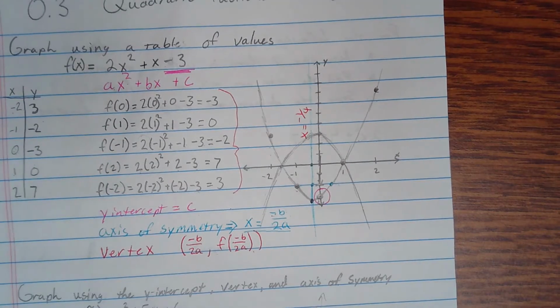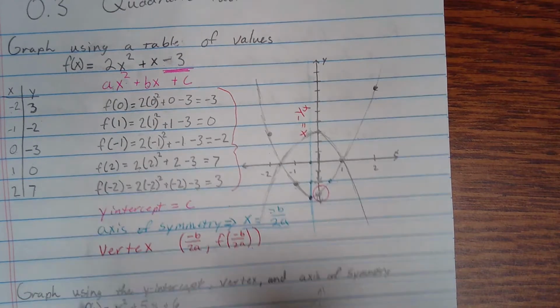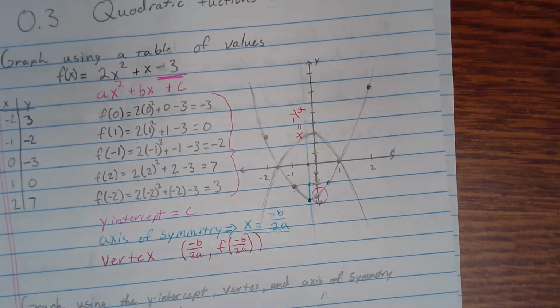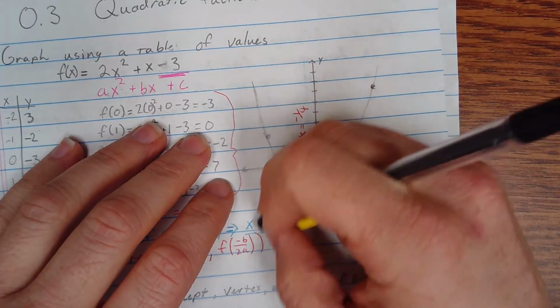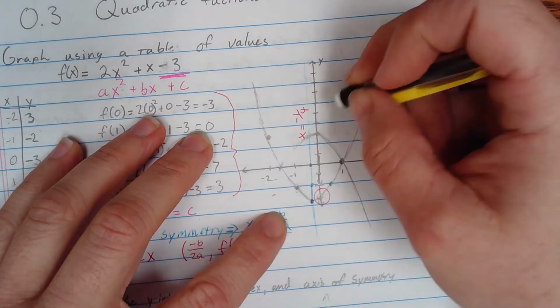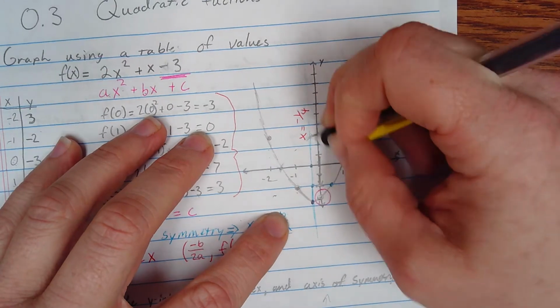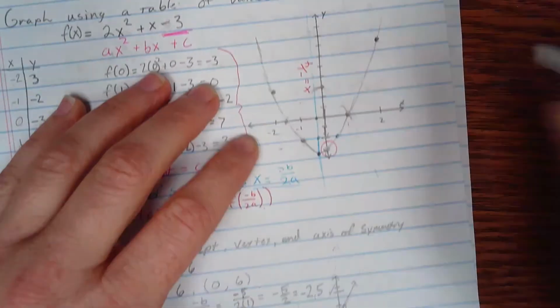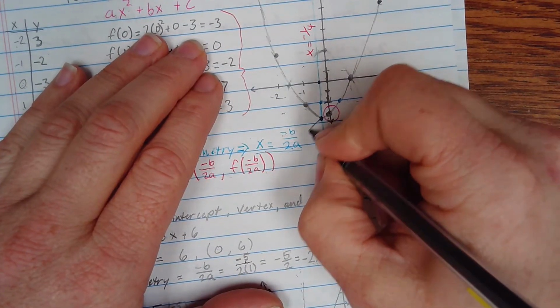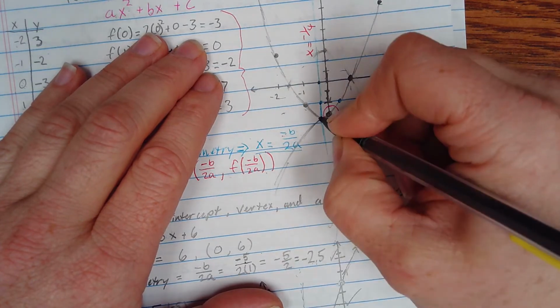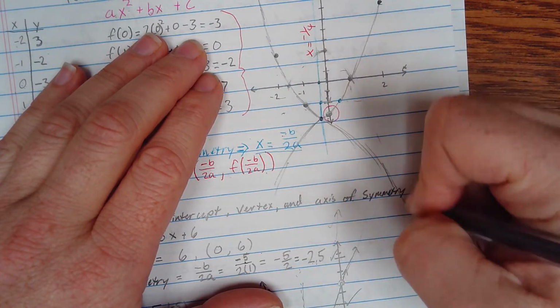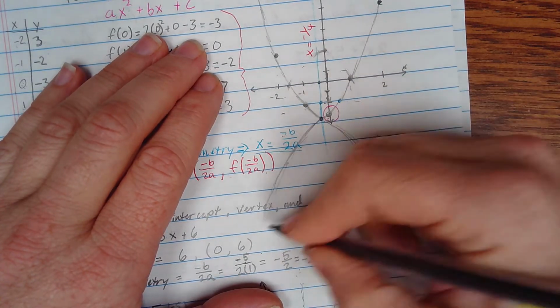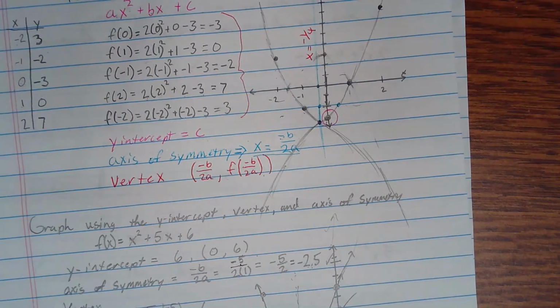It wouldn't exactly flip it. There'd be more moving. I shouldn't draw that and say that's what it would be, because it's not what it would be. So let me show you. If it were negative, it would actually do this, and it would point down from the same vertex.